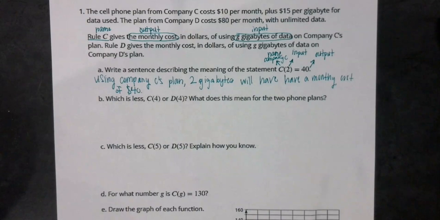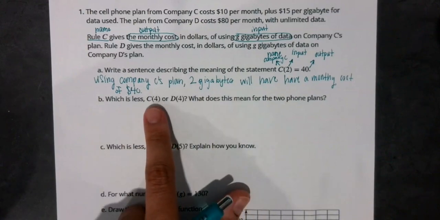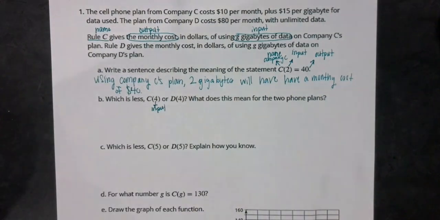For part B, this asks students to compare two cell phone plans, C of 4 and D of 4. As the 4 is inside the parentheses, we know this 4 is the input for both of these functions. We actually know how many gigabytes we are using in both companies' plans. What we don't know is the monthly cell phone bill for both plans when we use 4 gigabytes of data.